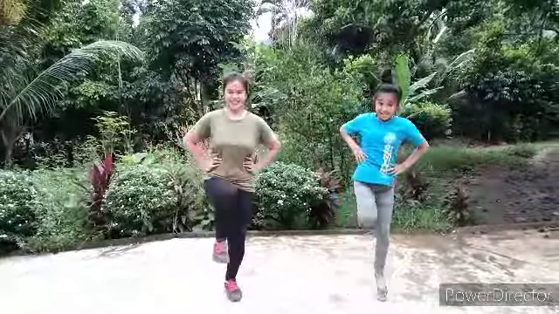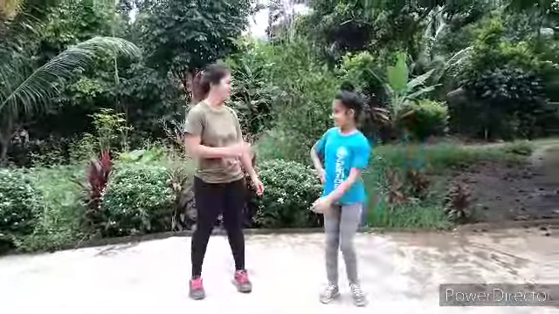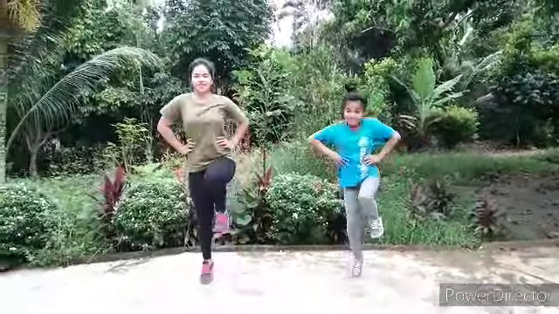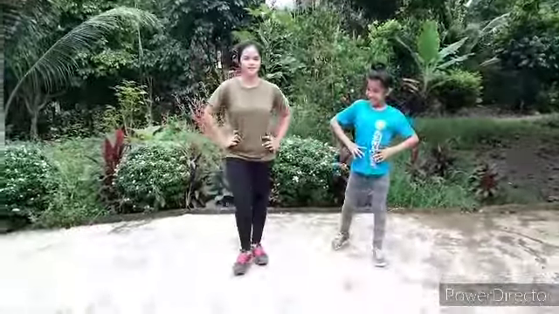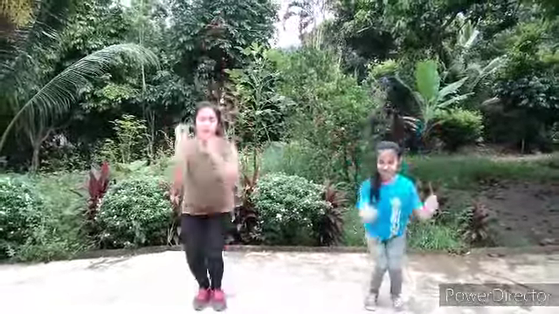Next is the hop, 1 foot take off. So, isang paa lang yung nag-take off sa floor. And next one is jump, 2 foot take off. 2 foot ang pupunta sa base or sa floor.